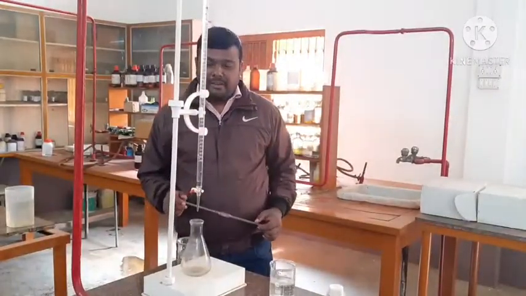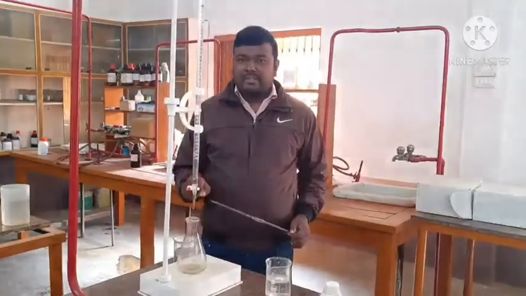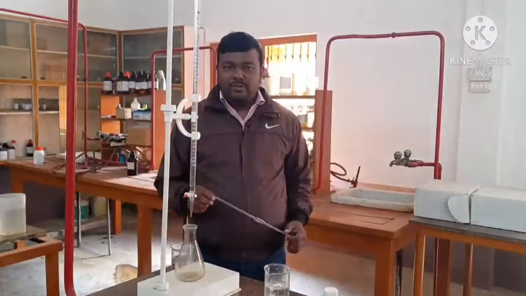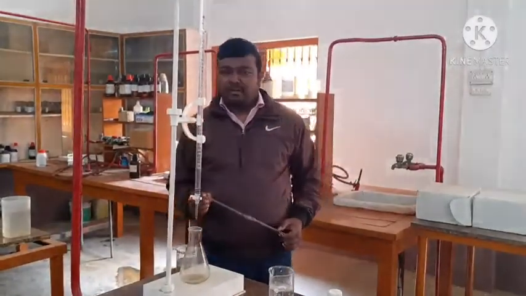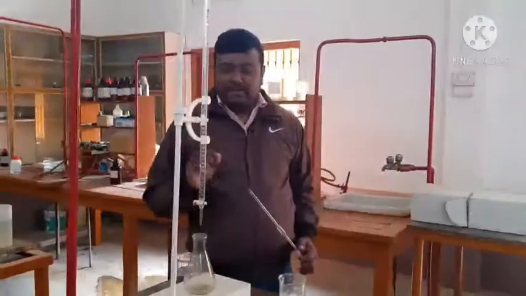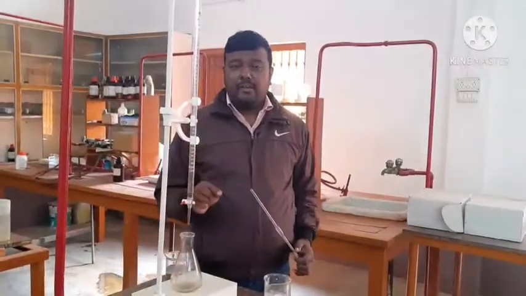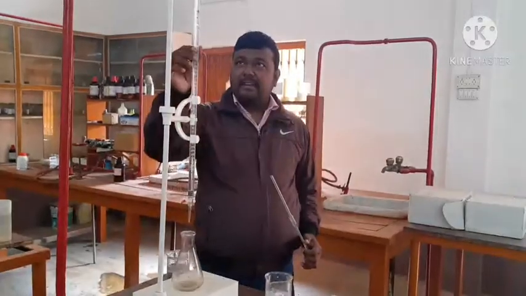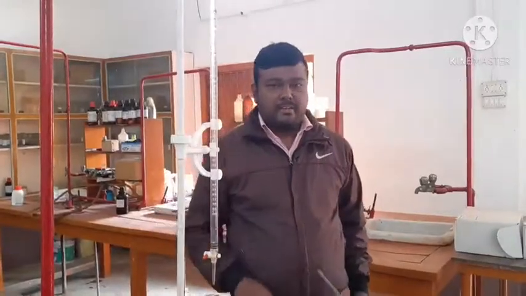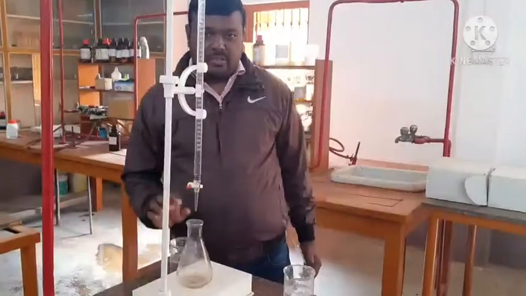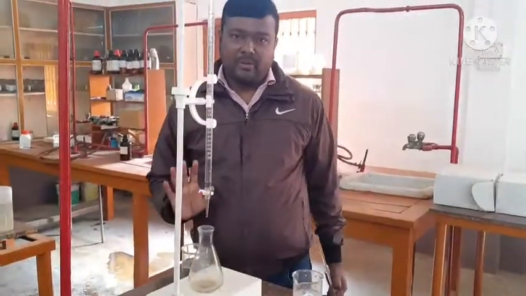Titration means one known strength solution will be given to you and another unknown strength solution will be given to you. With the help of titration, you have to find out the strength of the unknown solution. Today we shall be performing the titration of HCl versus NaOH. The concentration of HCl is given, and I have taken 0.1 molar HCl. I have also taken one unknown strength solution of NaOH.